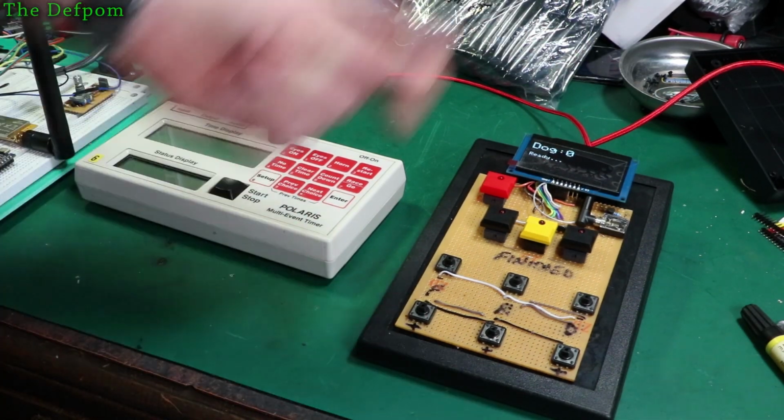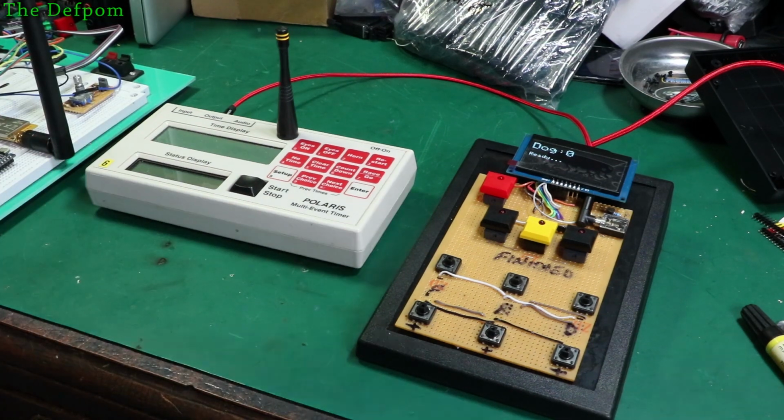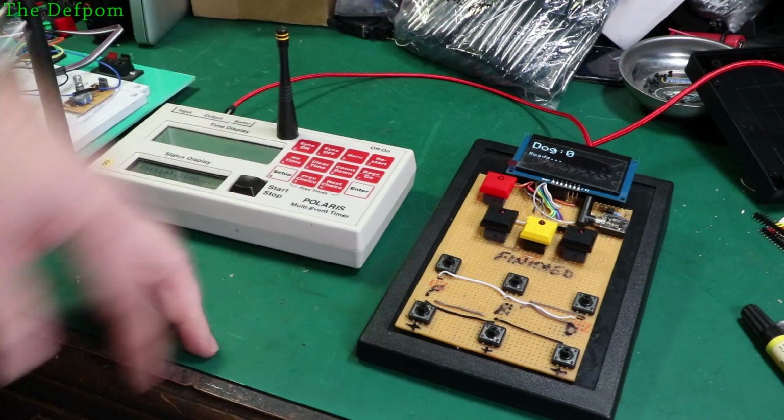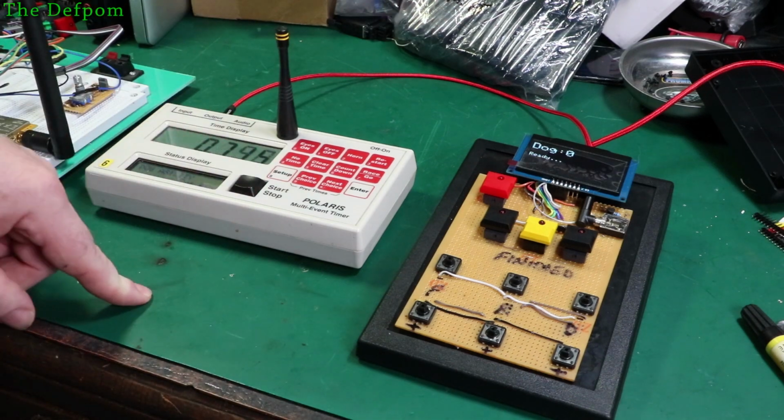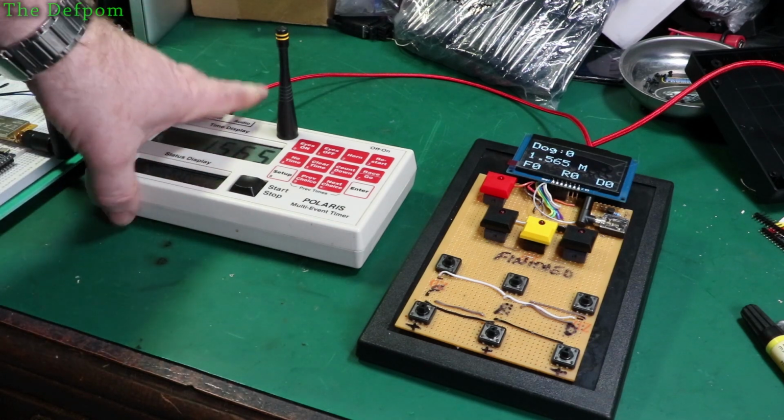I uploaded it straight to the website, bang, submit the result, and it's on the website. So that part's all working really nicely. I've done a lot of work on this, it's been a few weeks now. If I just chuck a time into it, and there we go, it's got a time. Should be the same time as on here.